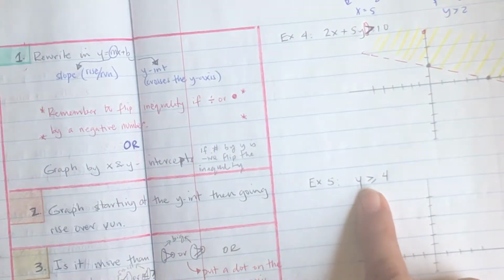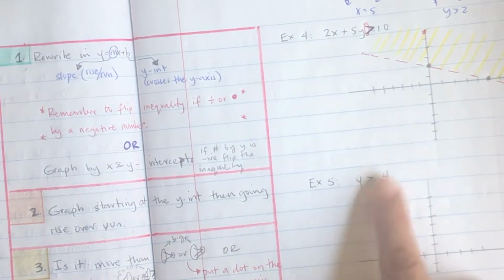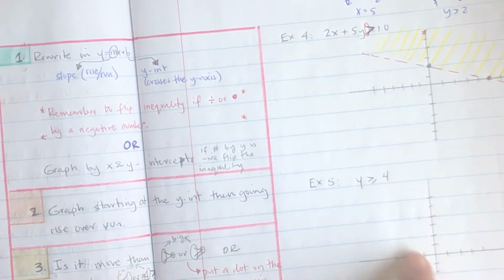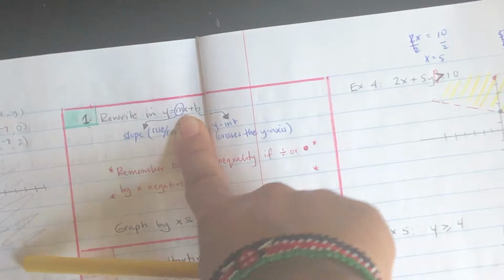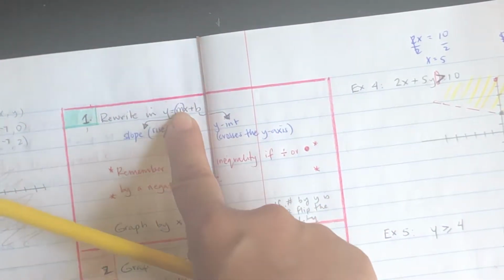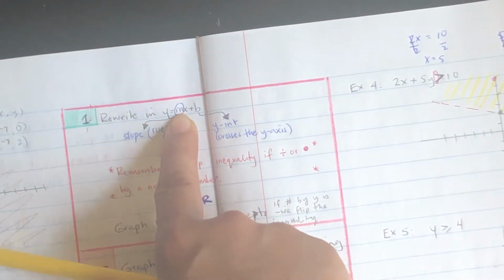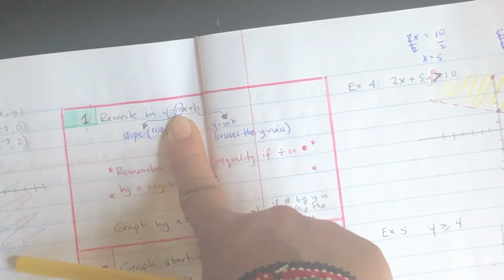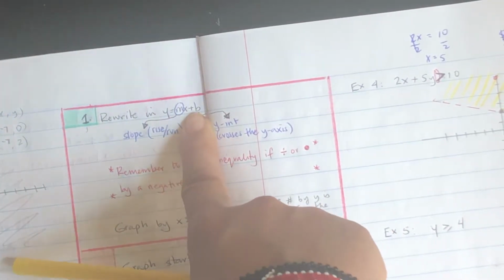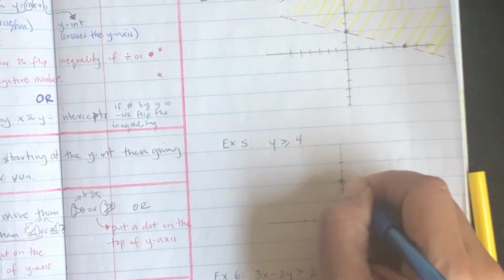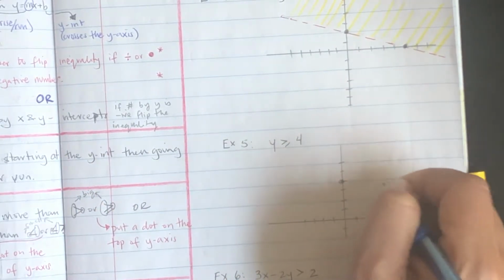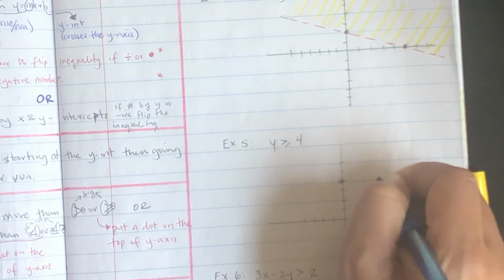All right, so you see y is greater than or equal to 4. If you're rewriting it as y is equal to mx plus b, there is no something with x. So what's the slope? 0. So remember, if the slope is 0, it's a horizontal line. And where does it cross the y-axis? At 4. 1, 2, 3, 4. And there's no slope, so it's a horizontal line straight across.